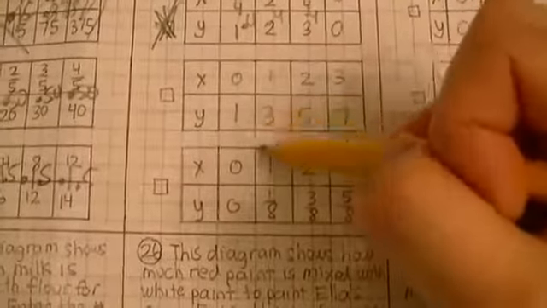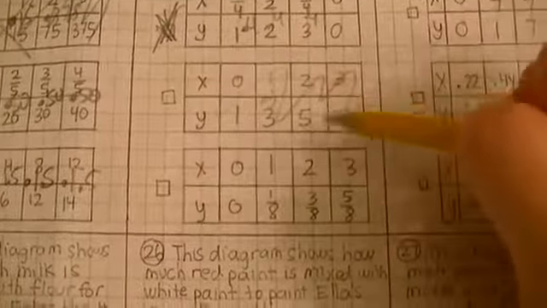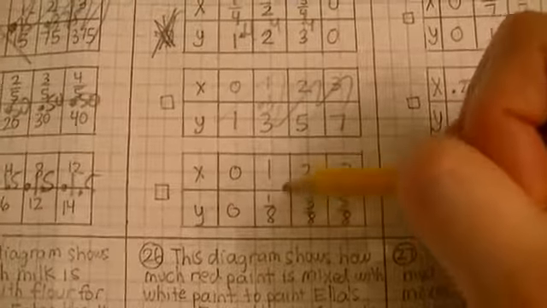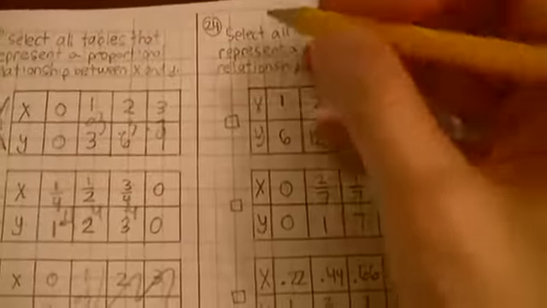Okay, and then this one, you'll see right away, the unit rate is supposed to be 3, but then right here, 5 divided by 2 is not 3. Right here, your unit rate should be 1/8, and then 2 times 1/8 is not 3/8. Okay, your answers for this one, you should have gotten this one.